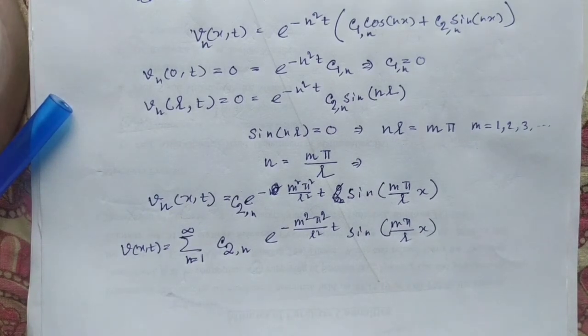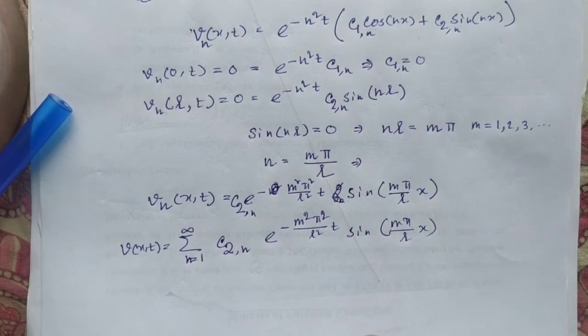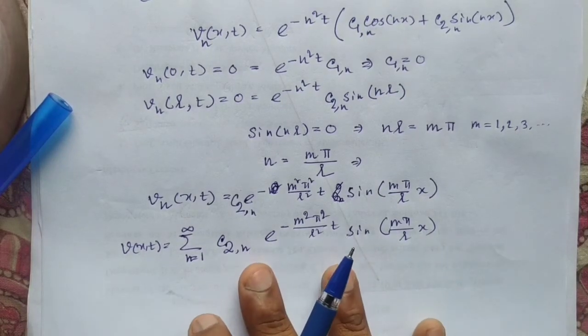So we will proceed towards another problem where we will give such conditions, and we will show that we can define a solution without any arbitrary constant.